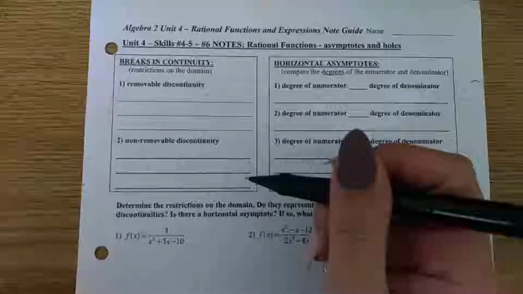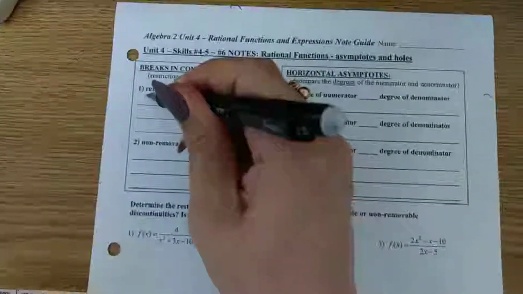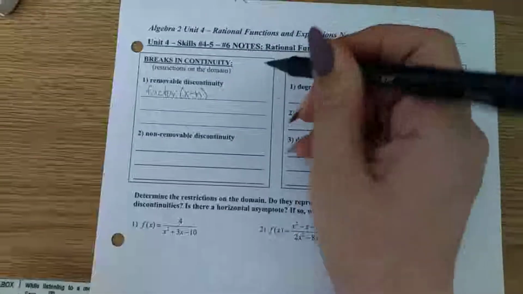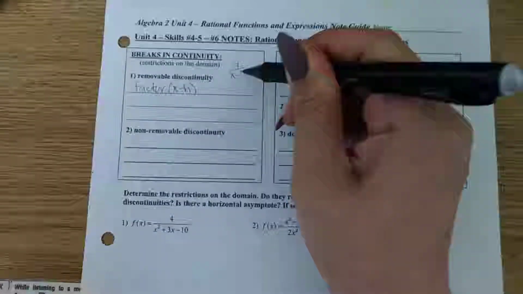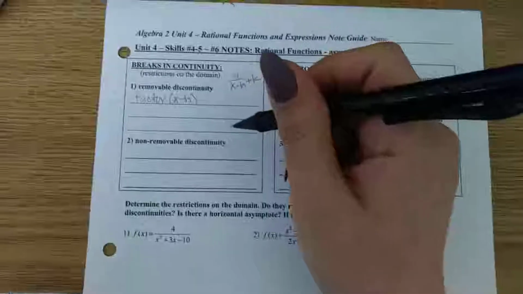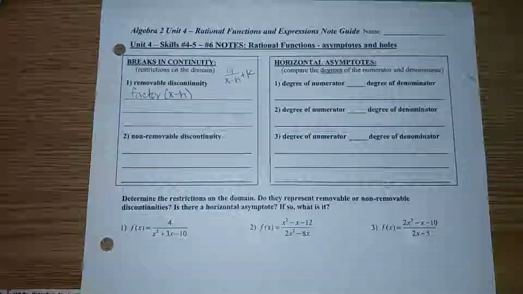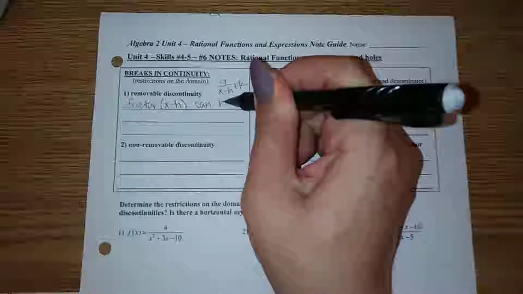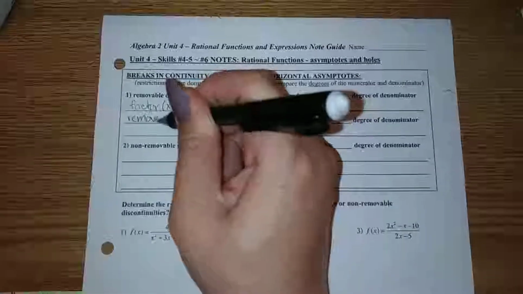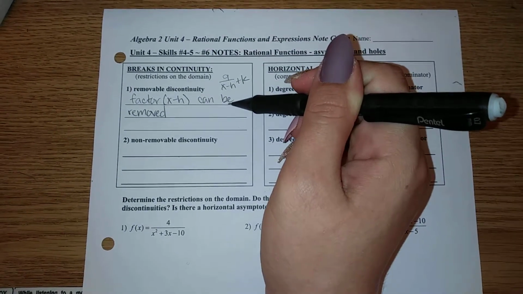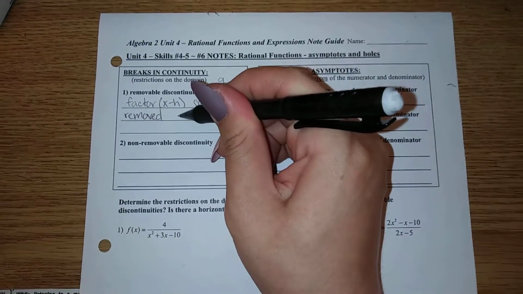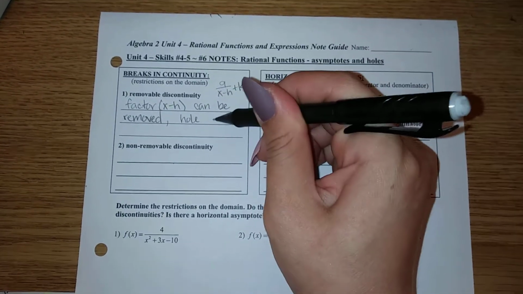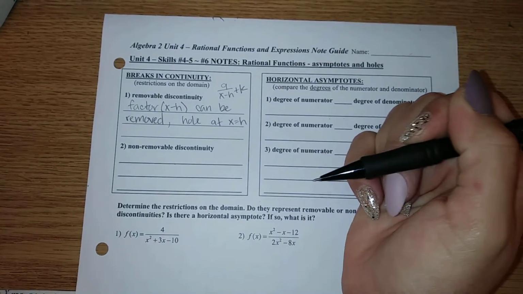So removable discontinuity is when the factor x minus h, because that comes from a over x minus h plus k, can be removed, which means it can be canceled out, then there is a hole at x equals h.